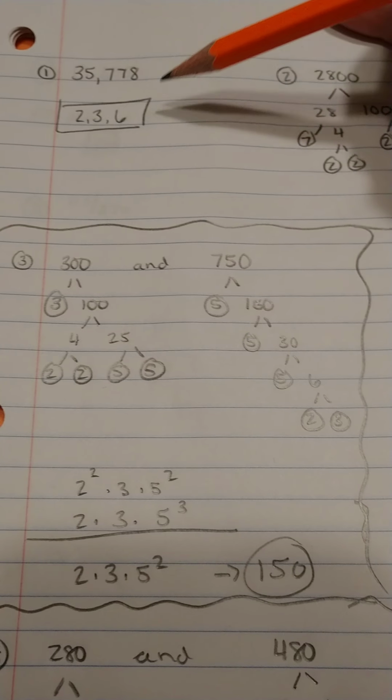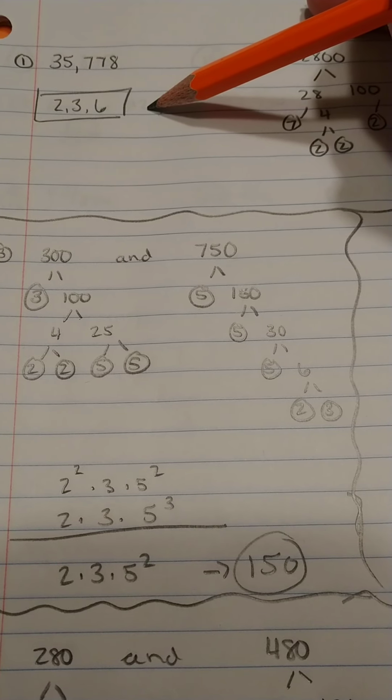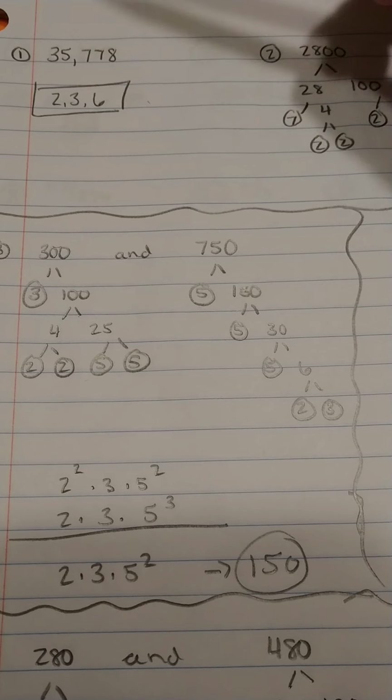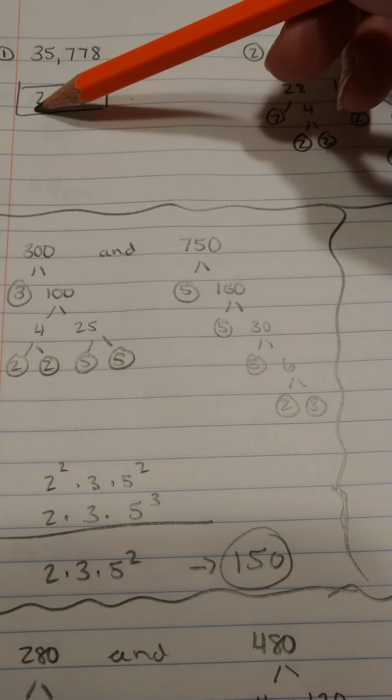Number 1 was your divisibility rule. So you had to check, was the last digit even or a 0? Was the sum of the digits divisible by 3? To go all through all of those rules. The only ones that it was divisible by were 2, 3, and 6.